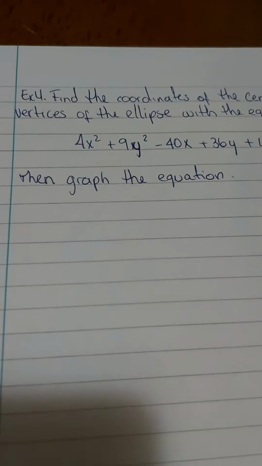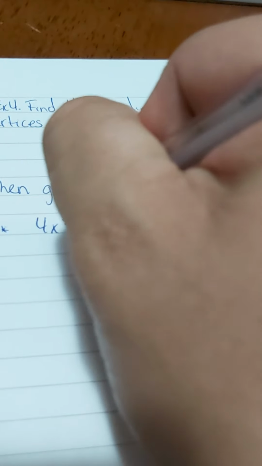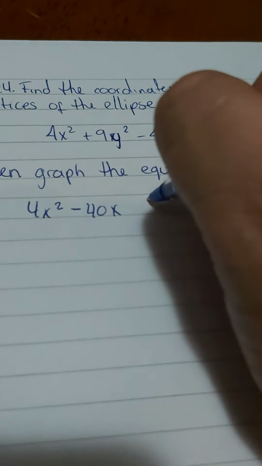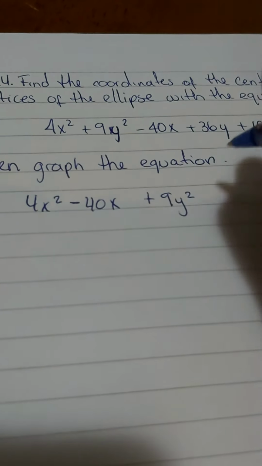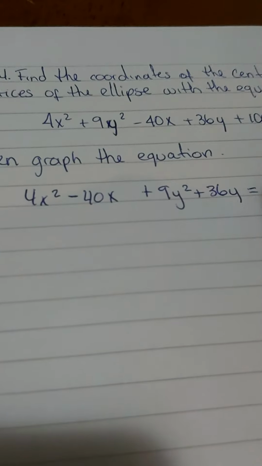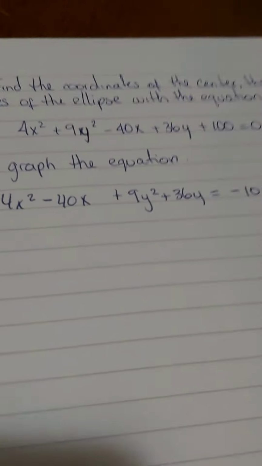So what do we have to do here? We're going to put our x's together and the y's together. So we get 4x squared minus 40x plus 9y squared plus 36y equals negative 100.